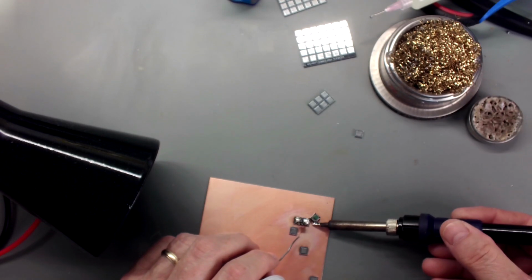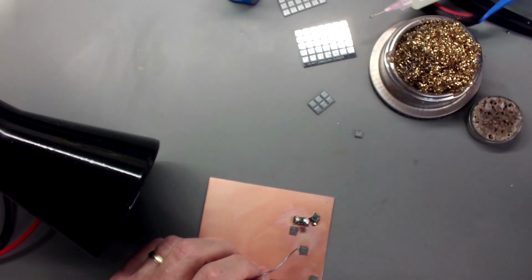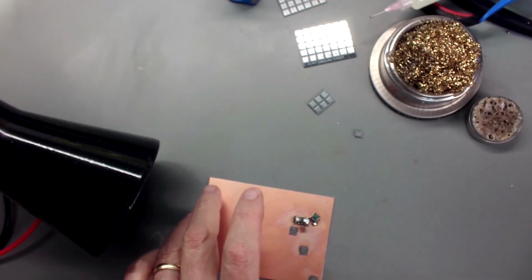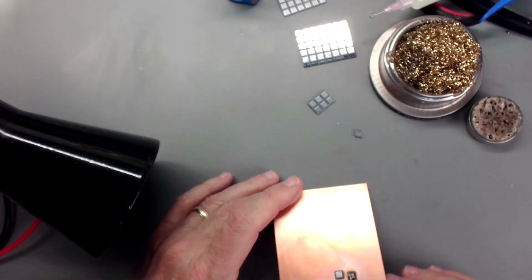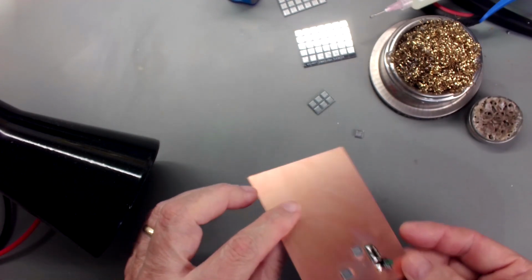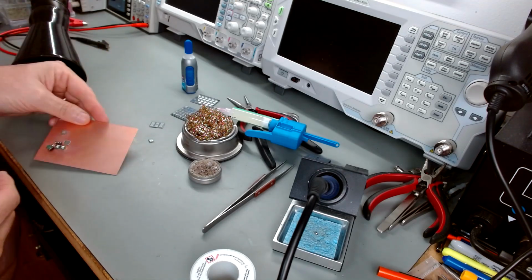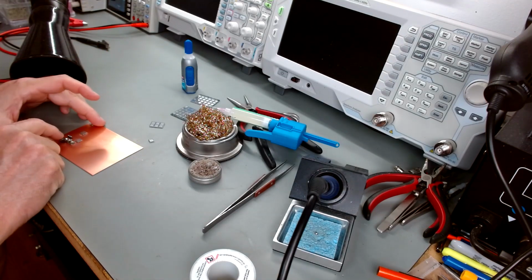Got to get that copper plane hot. Big piece of copper. There we go. And you can see that. Maybe we'll roll this camera a little better. So nothing pretty, just a quick Manhattan construction technique.